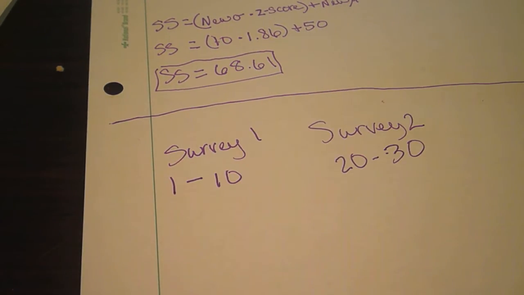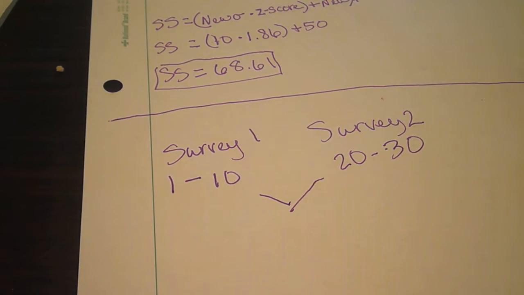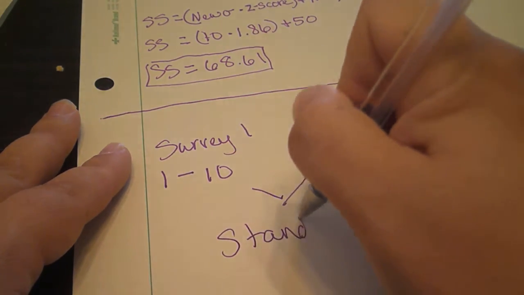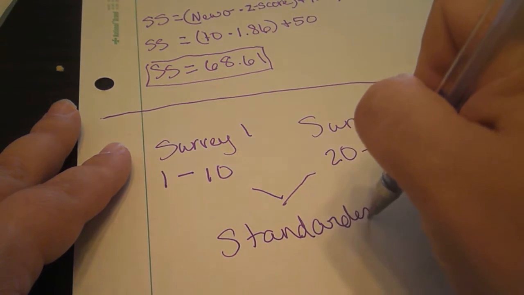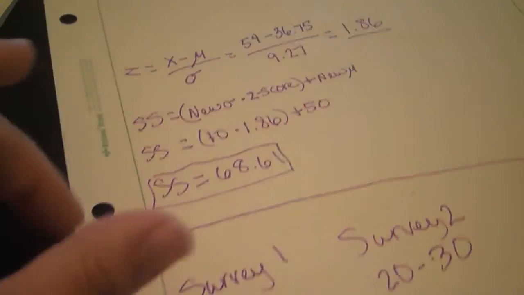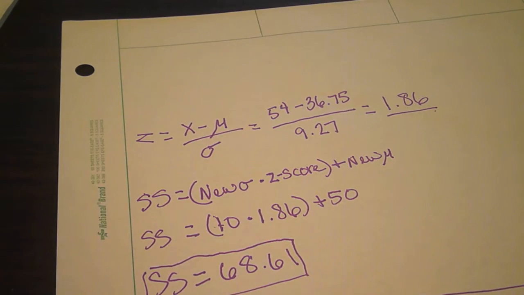They're about the same thing, but we need to compare them. So that's when we standardize our scores, which is easy to do because we use our z-scores.